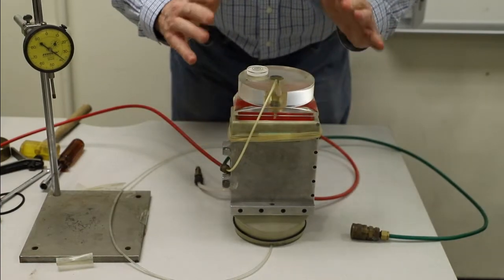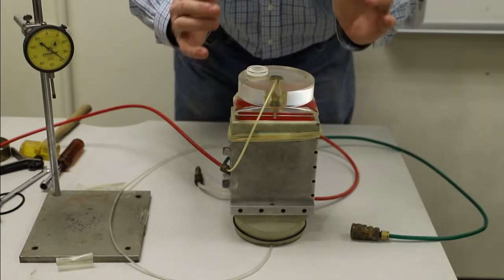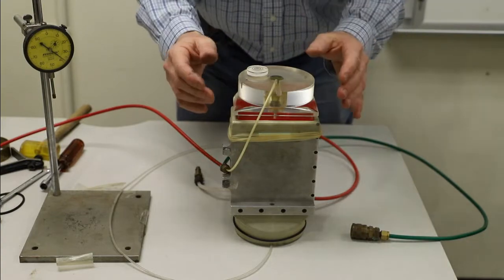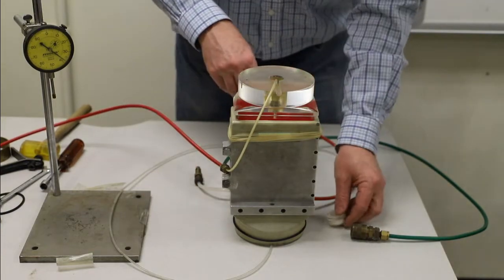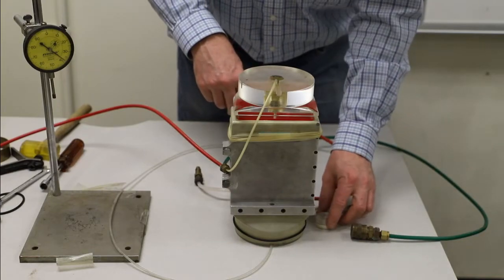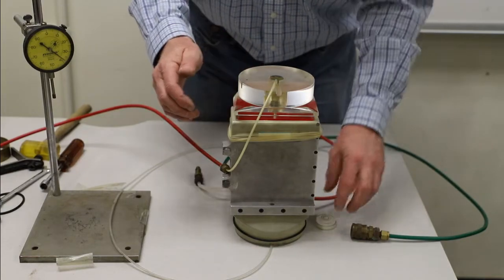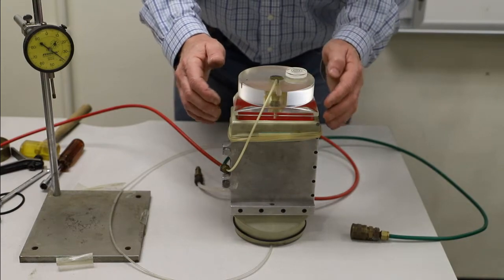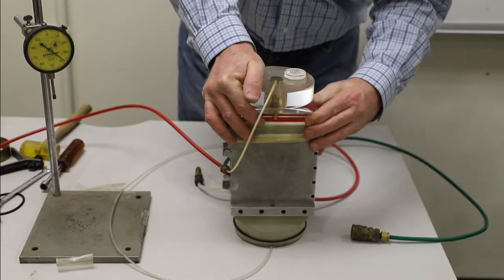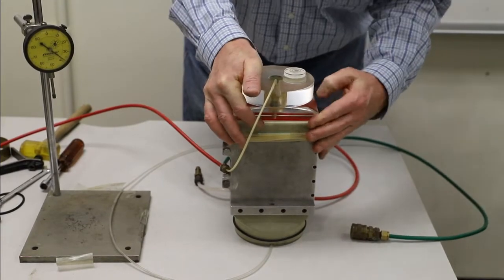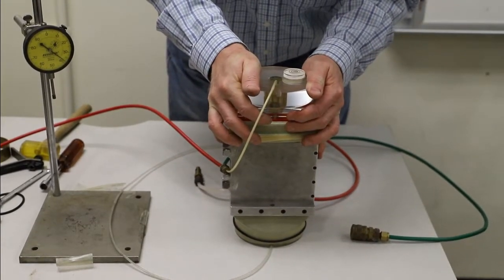So I'm actually shearing the soil, pushing it as I push down to adjust and get the cap. Yeah, that's pretty good. I need this side down a little. That's a little harder.